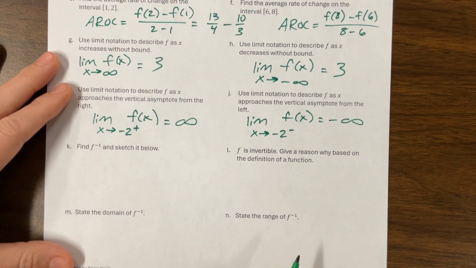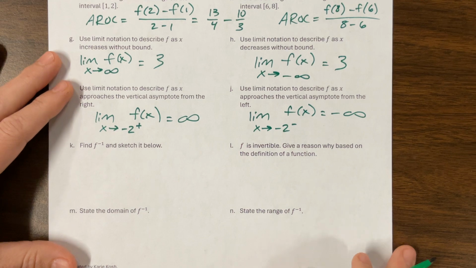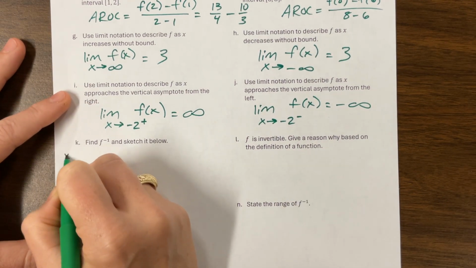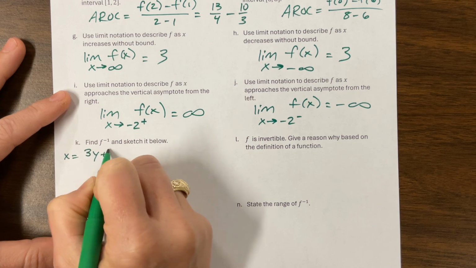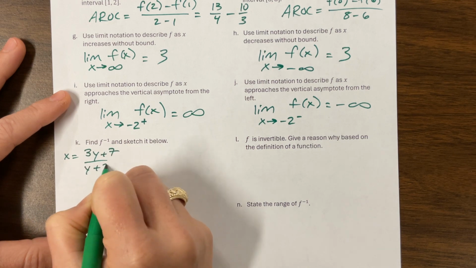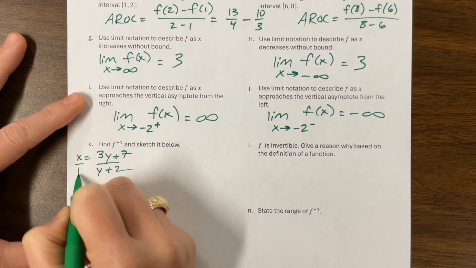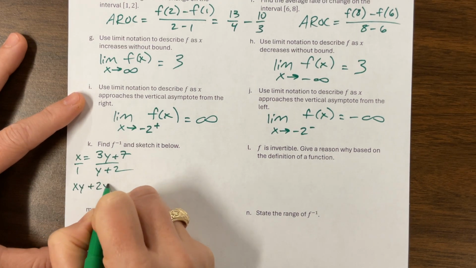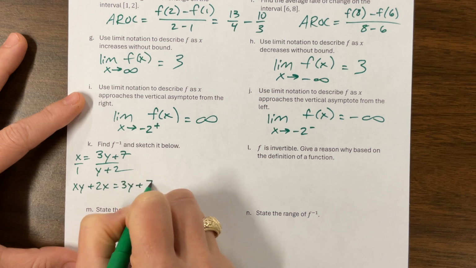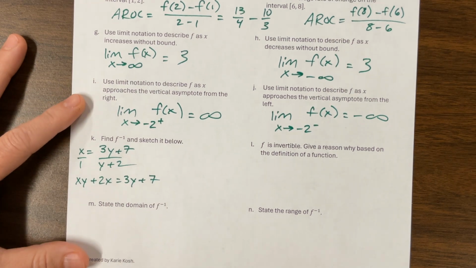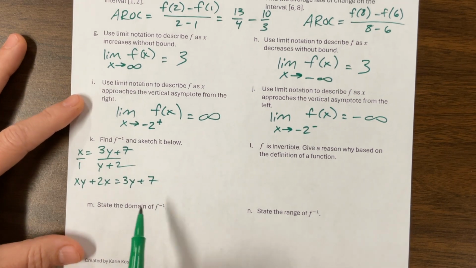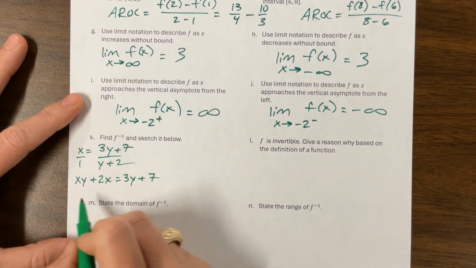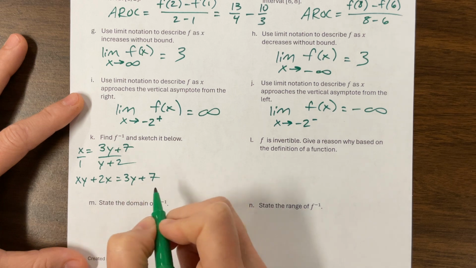Okay, then it said find the inverse and sketch it below. One way to think through this is to switch our x and y's. x is equal to (3y plus 7) over (y plus 2). I could think of this as a fraction and cross multiply, however you want to do that. I have xy plus 2x equals 3y plus 7. Amelia found a cool way to do this problem also, to find its inverse without doing this. But hang on, I'll just finish it.